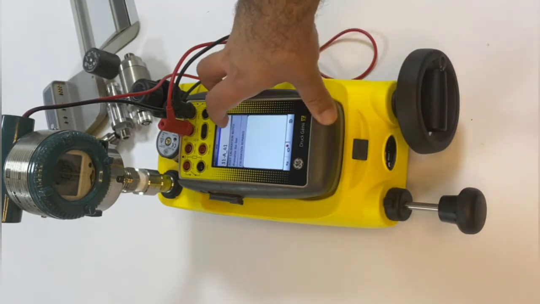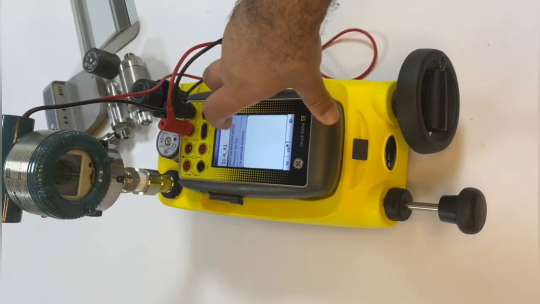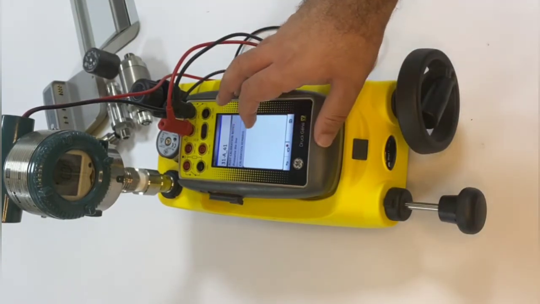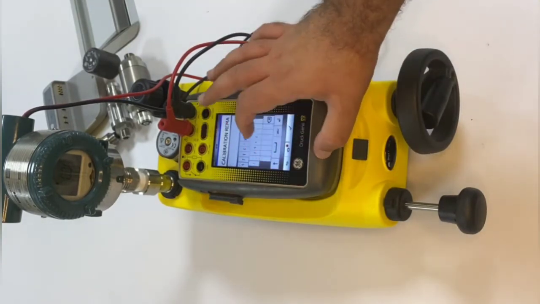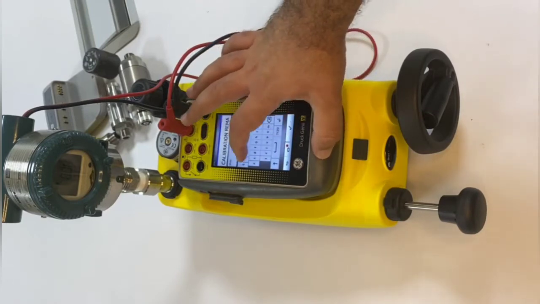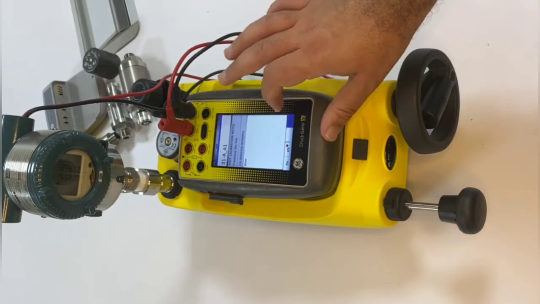So here I can post calibration notes, pressurize the line, I can return the line to operation, I can put my remarks, or I can put it on the calibration software. So here is done. Let's just see.